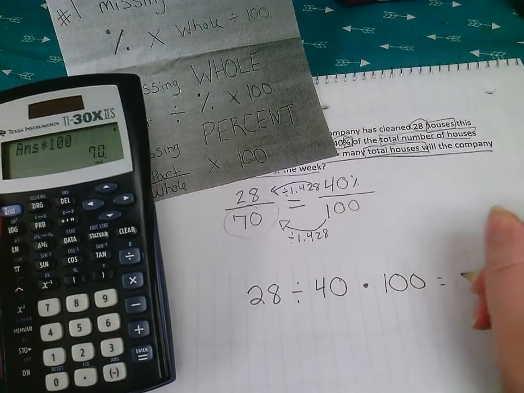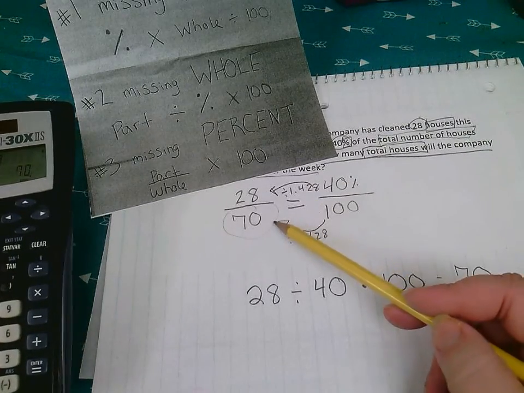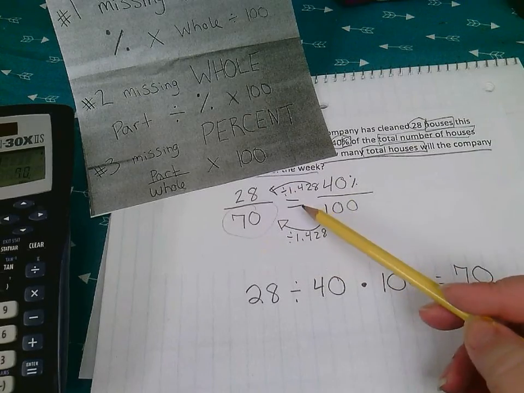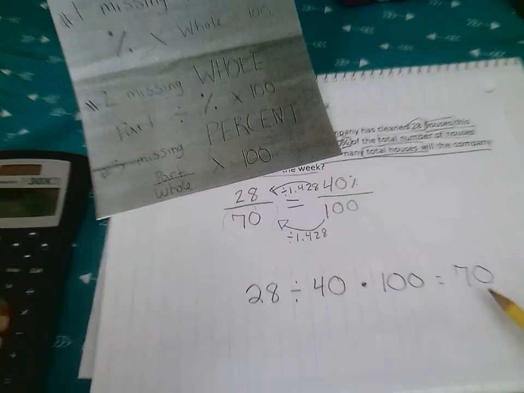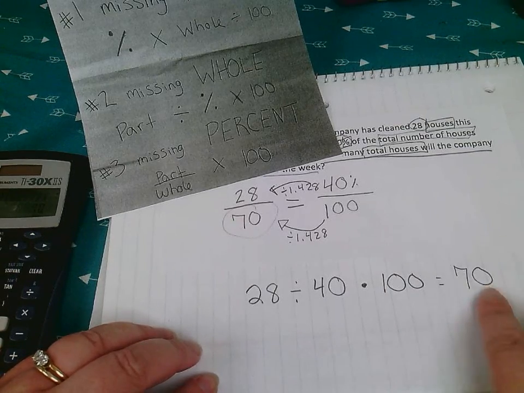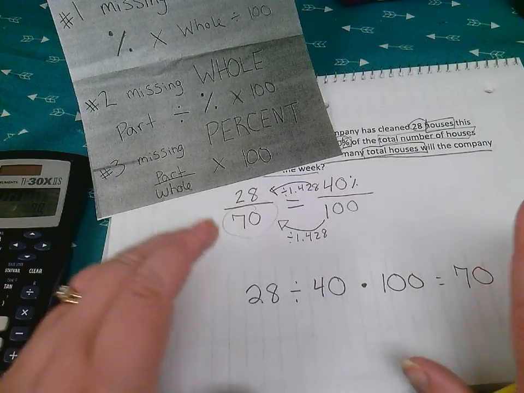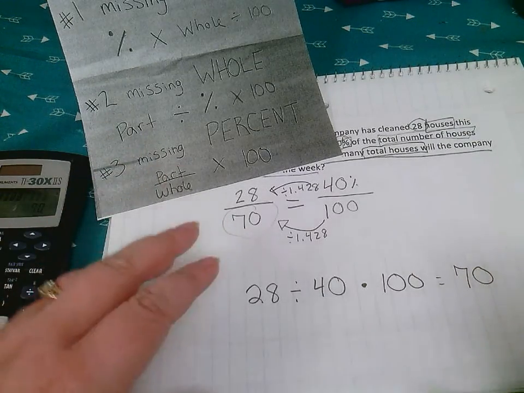So this equals 70. Does that match my proportion up here? And it totally does. So either way, I'm going to get the same answer. Now this one, I didn't have to round anything. So it works out nice. I know 100% I'm correct.